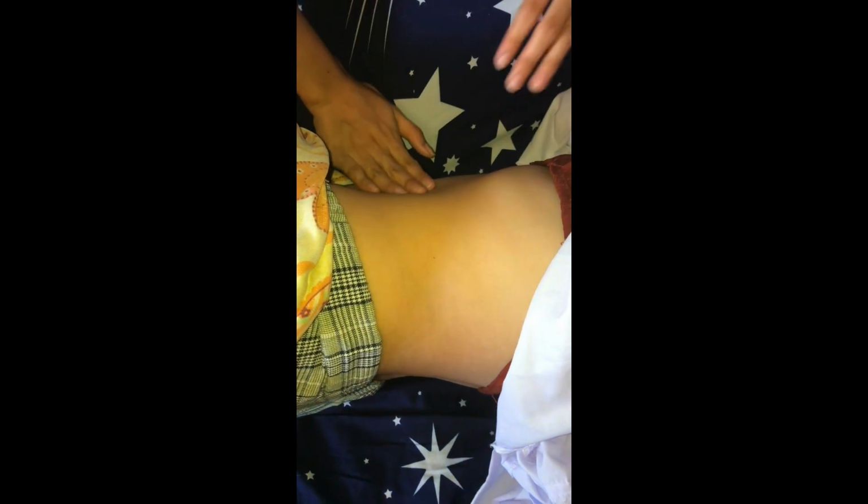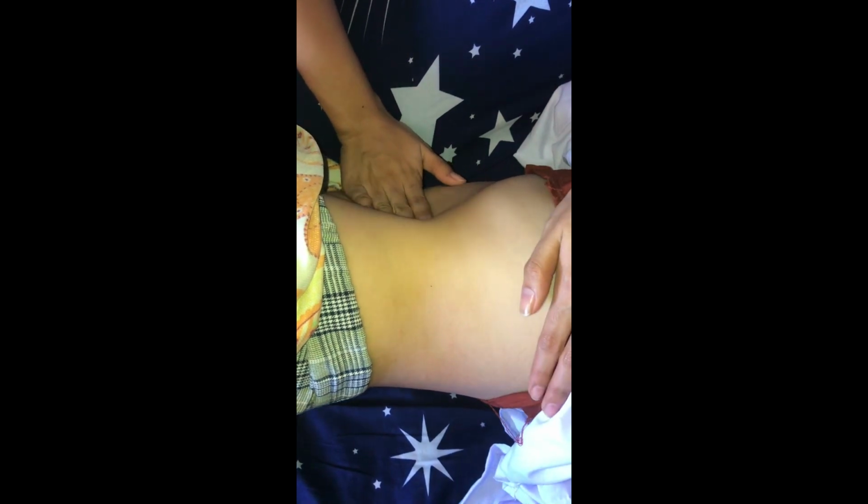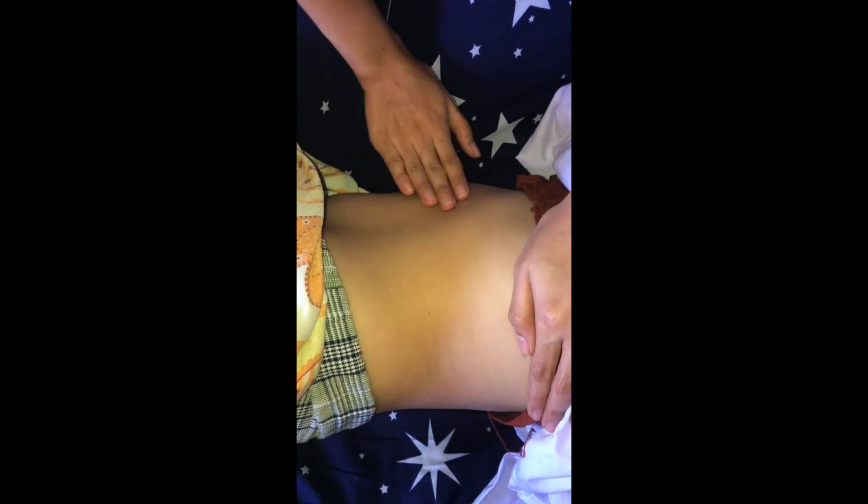Okay, repeat the procedure with the client lying on the right side with legs somewhat flexed at the hips and knees as needed. Ma'am, I need you to turn on your side. Okay, take a deep breath, ma'am. Okay. Again, please. Okay. Last one, ma'am.